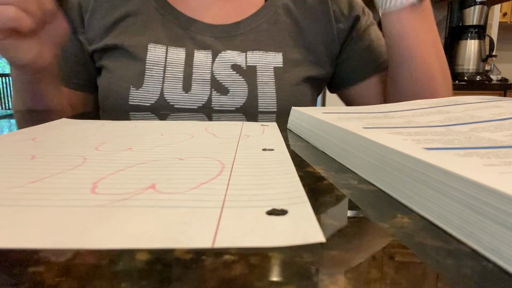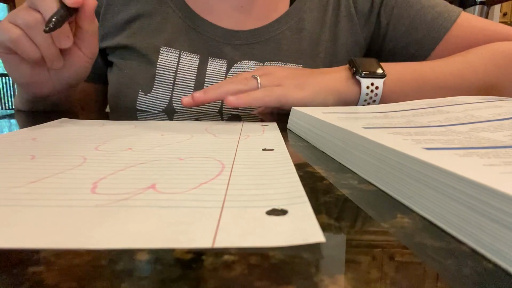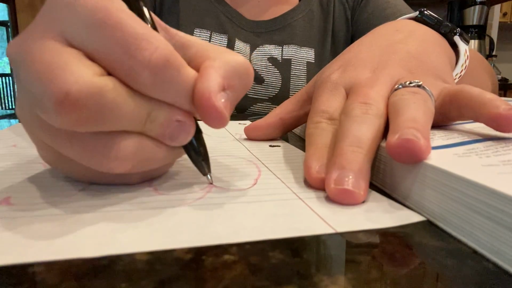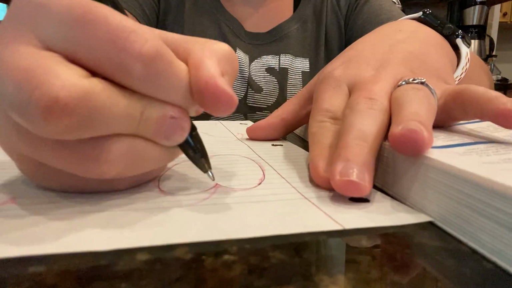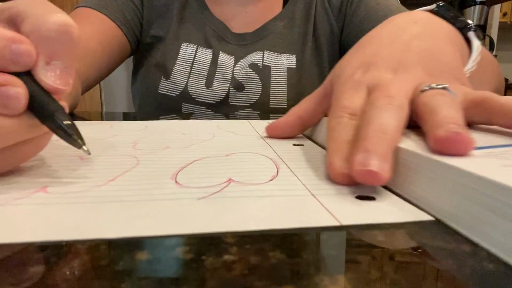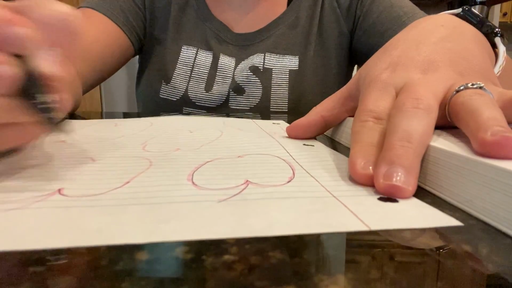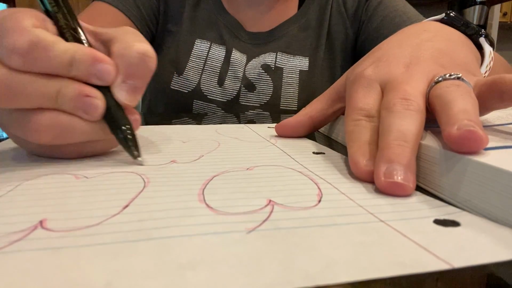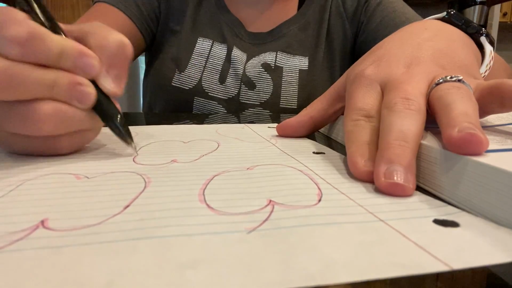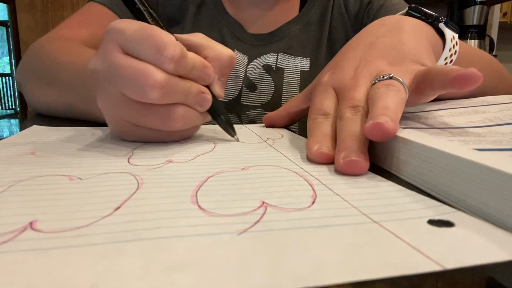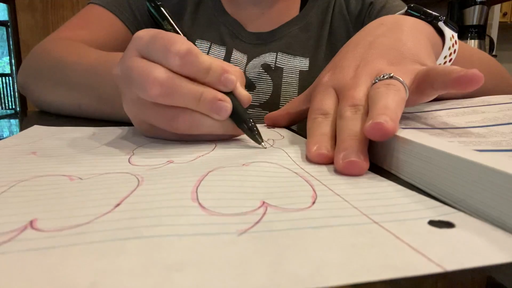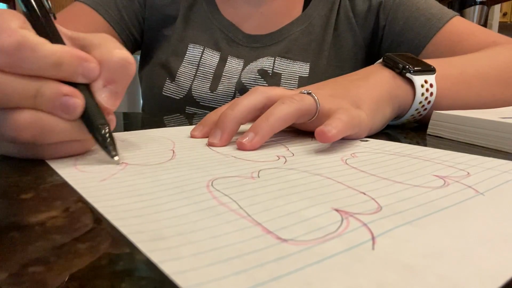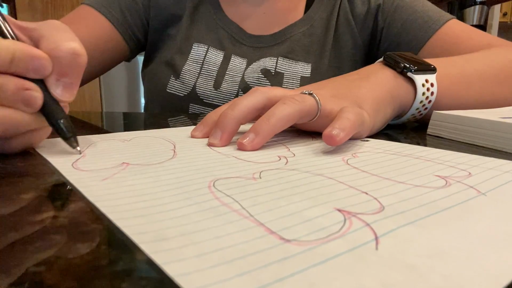For Jill's set of problems, we have 5 apples we'll be working with. So we're going to draw 5 apples. 1, 2, 3, 4, 5.